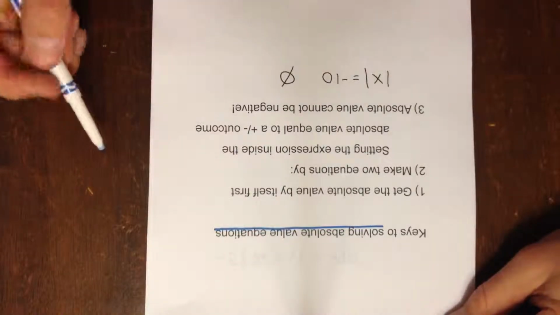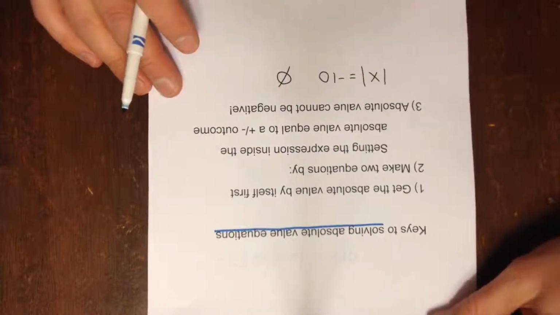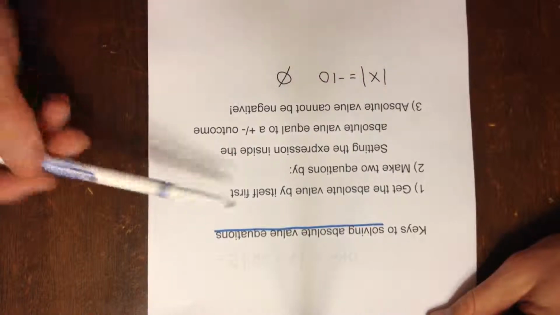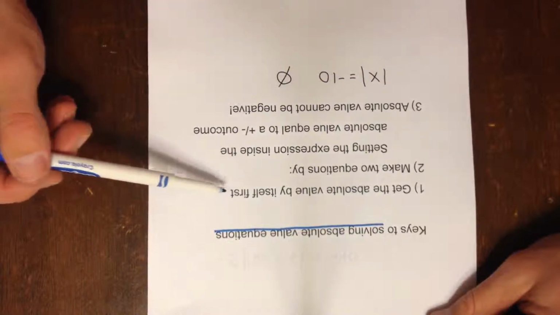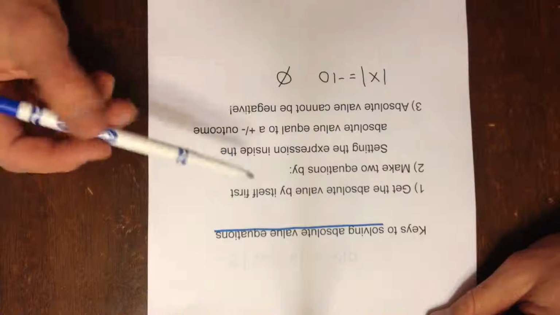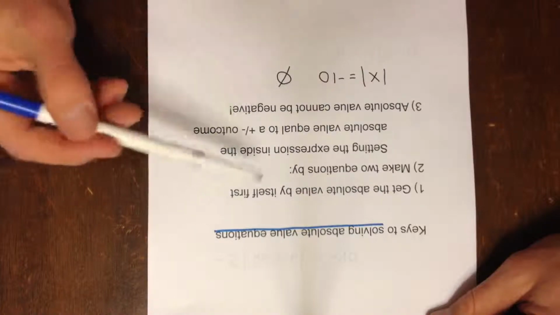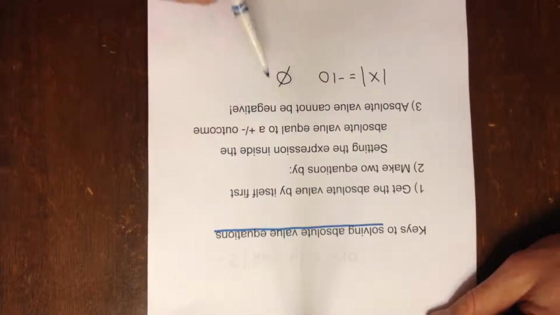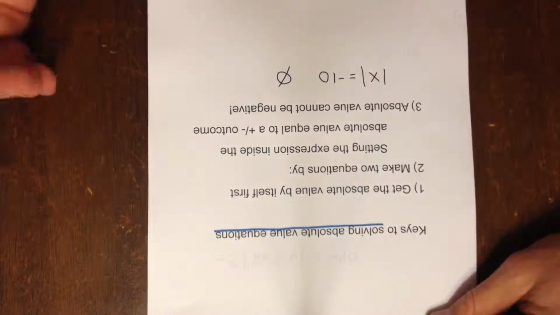This video will be on solving absolute value equations. I have three keys here. Get the absolute value by itself first before you do anything, and then you create two equations by setting the expression inside the absolute value equal to the positive and negative outcome.